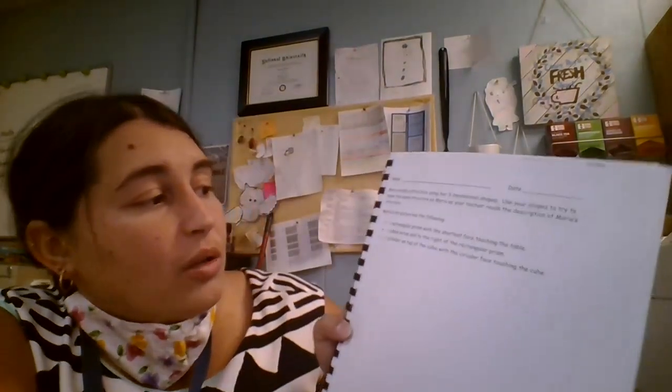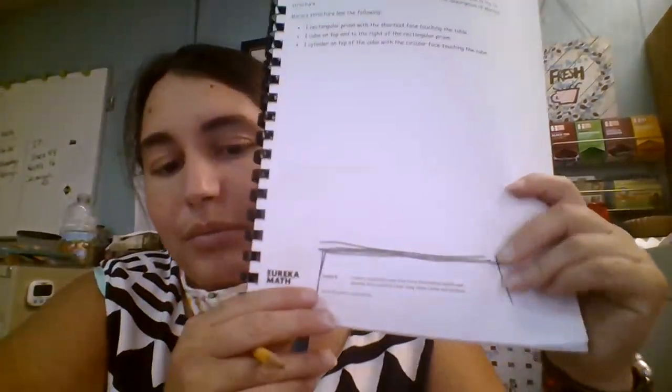So rather than this being a quiz, I want to have us draw this together, okay? So let's start with the first. It says it's on a table. So we're just going to draw a nice little line to show, hey, this is our table. Here's my table. Yay!